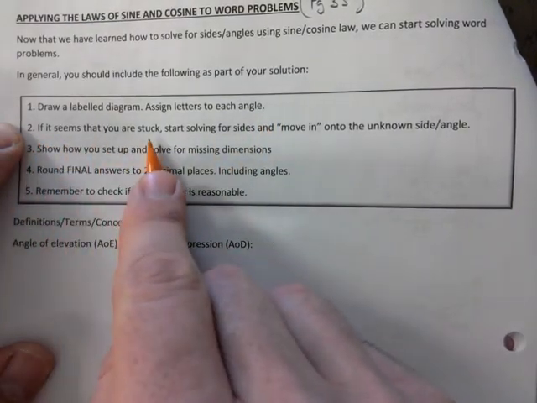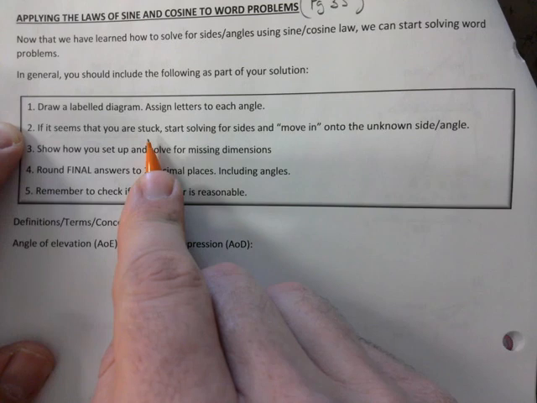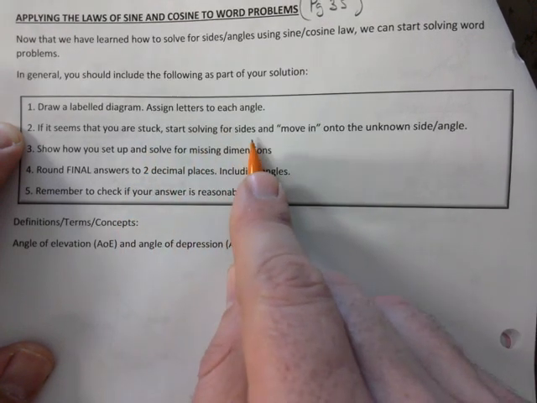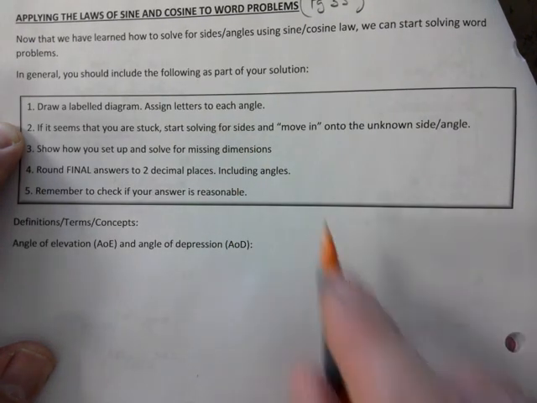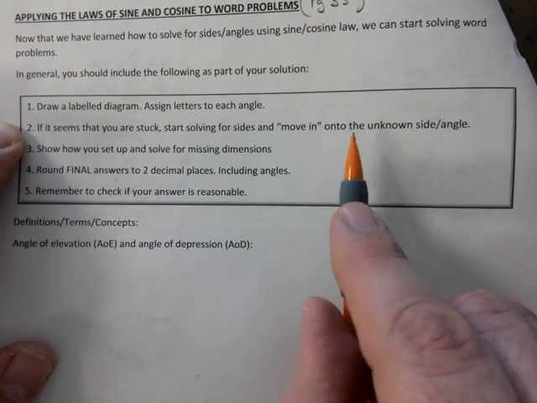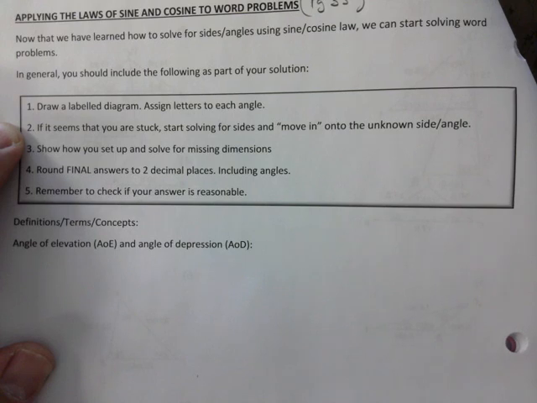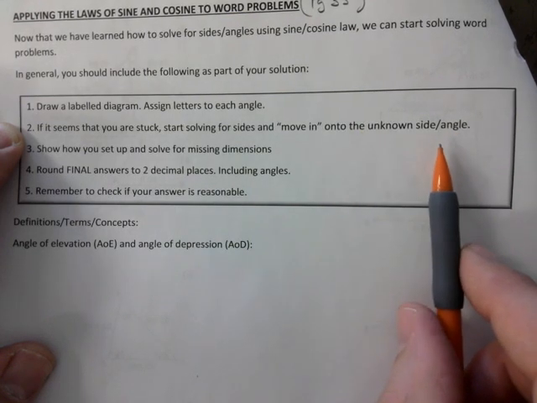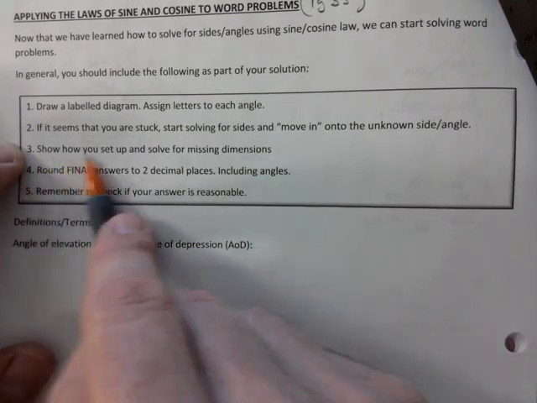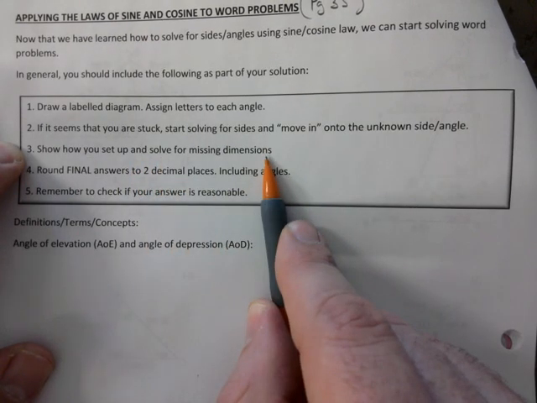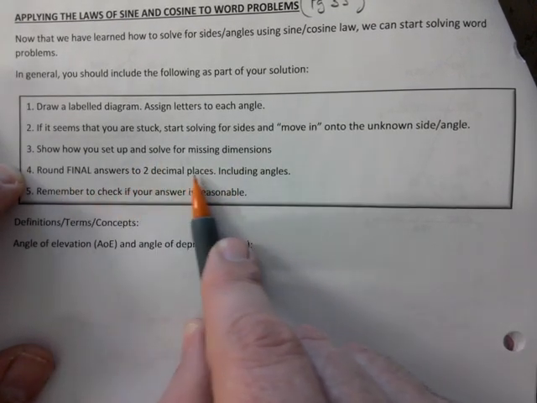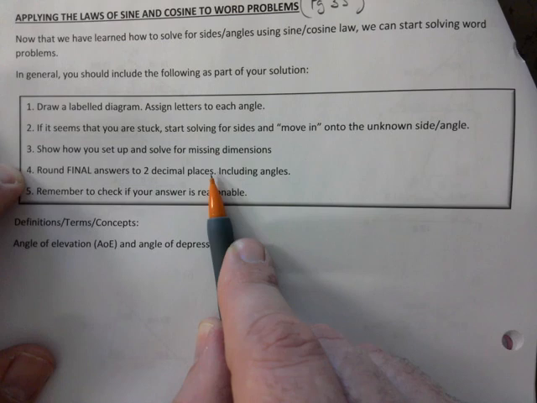If it seems that you're stuck, I don't know what to do, then start solving for something that you see. I can definitely solve for this side, and then move on to the unknown side or angle that is actually being asked for. Show how you set up and solve for missing dimensions. Round final answer to 2 decimal places, nothing new there.